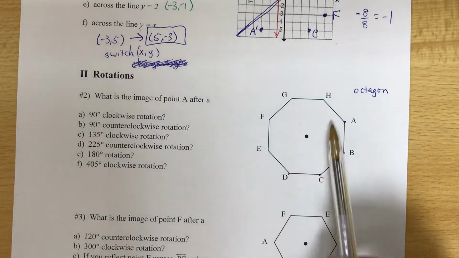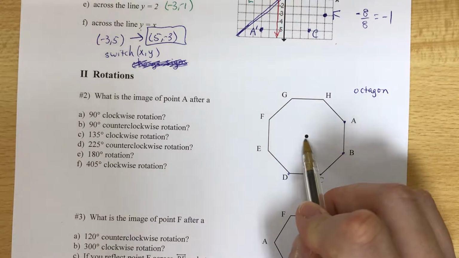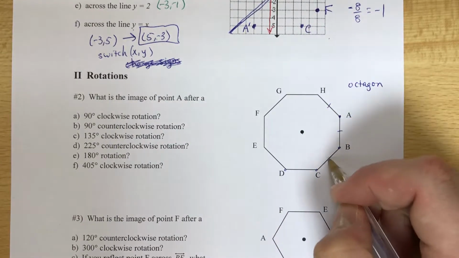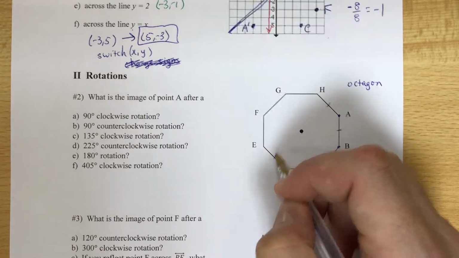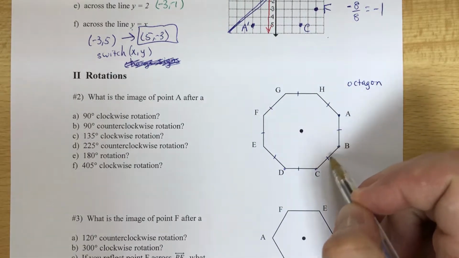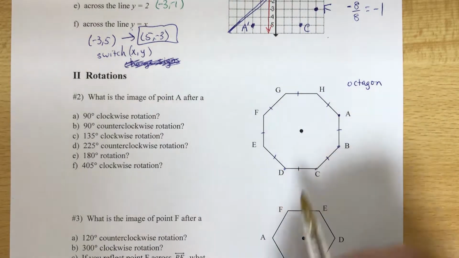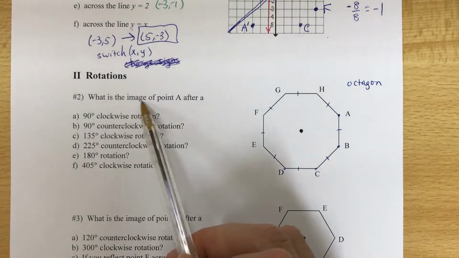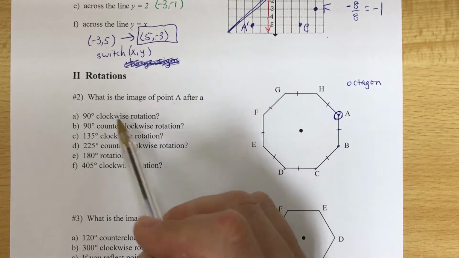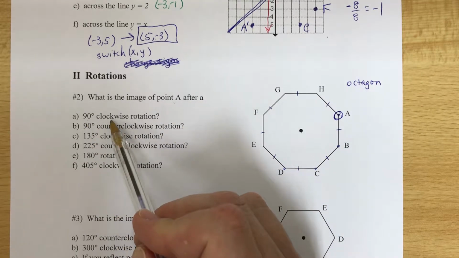Now, what we're going to assume about this figure, notice we have the point here. That's going to be the center. We will assume that all of these are equal. Each side is equal. And we will assume that all these angle measures are going to be congruent as well. So, what is the image of point A? So we're going to start at A. After a 90-degree clockwise rotation.